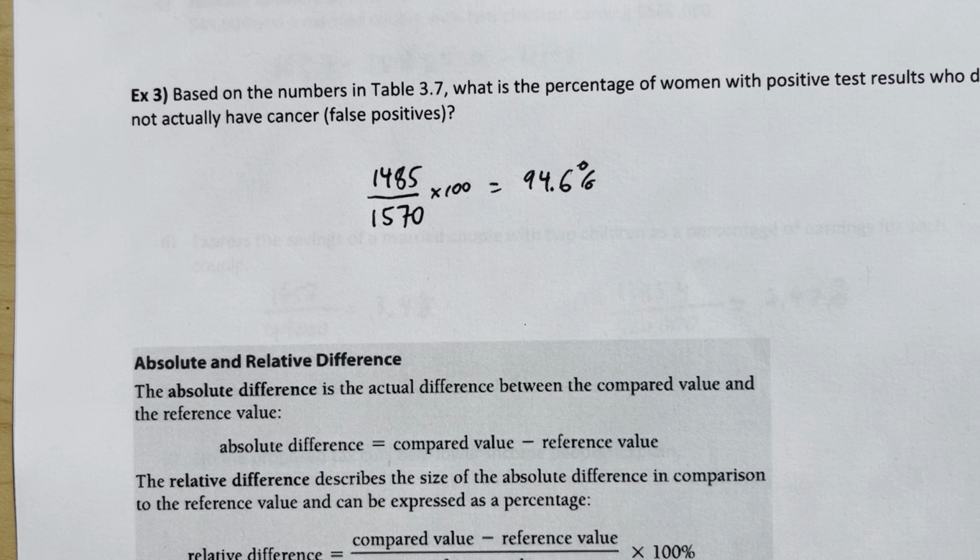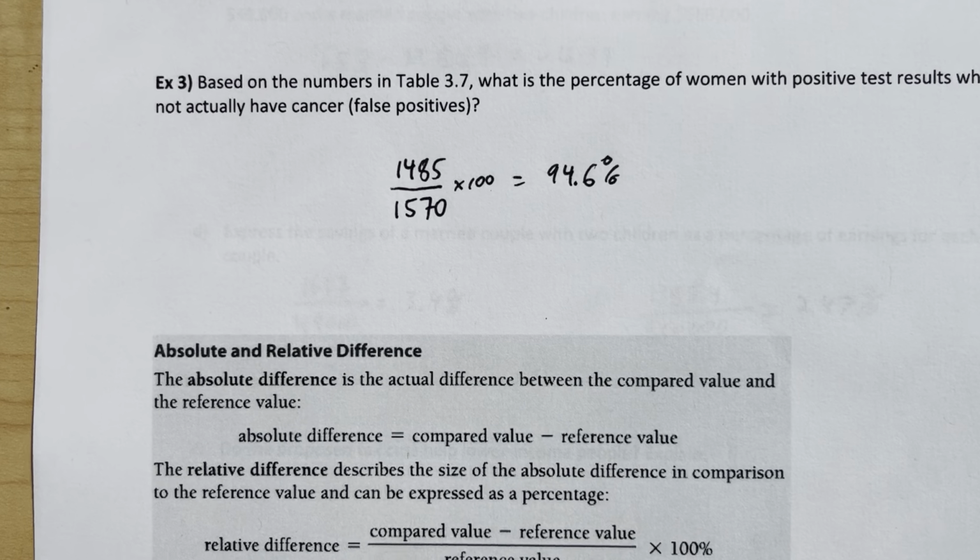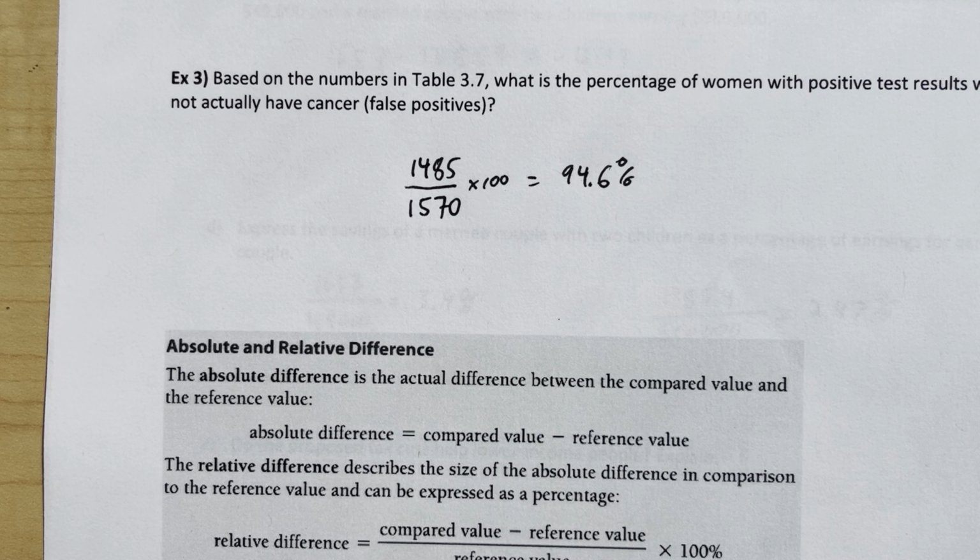All right, number 3, based on the table, what percentage of women with positive tests do not actually have cancer? So there were 1,485 false positives out of 1,570 positive tests, giving us a 94.6% chance of a false positive. So that means you tested positive for cancer and you don't actually have a cancerous tumor.